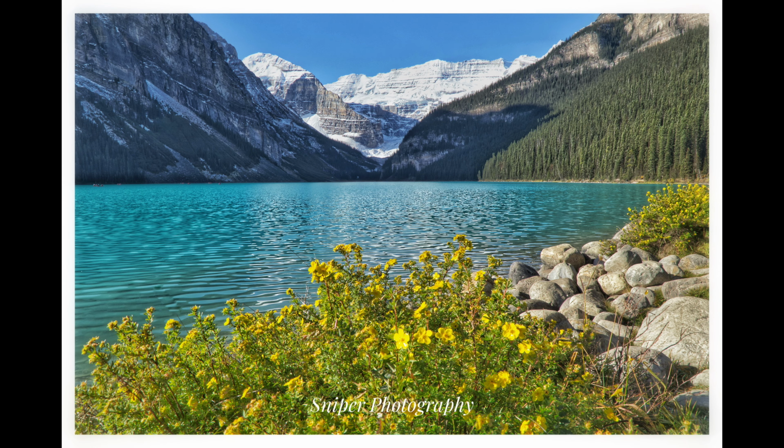Here's another one. This was right next door to it, further down the path. Once again, this was taken at virtually probably chest height with my tripod. And once again, I used the rocks and a bit of the foreground there leading straight through into the mountains like that. But once again, using foreground.